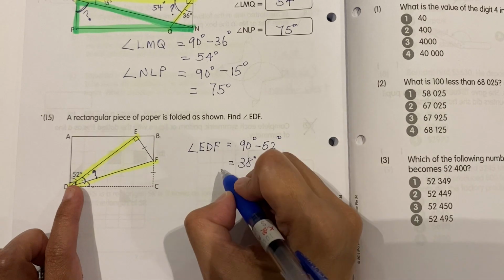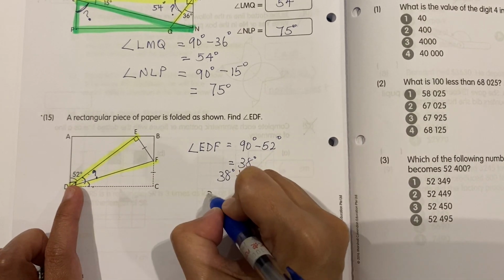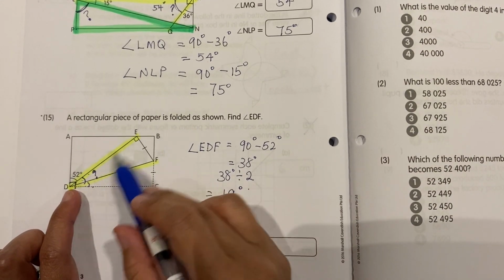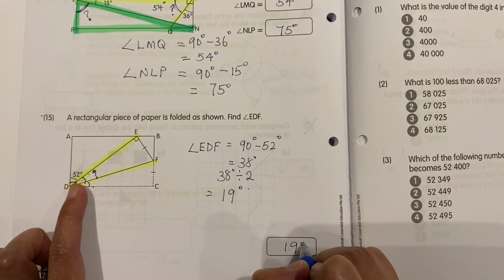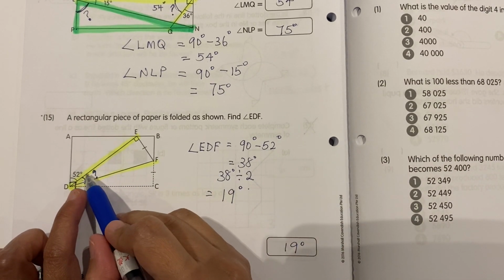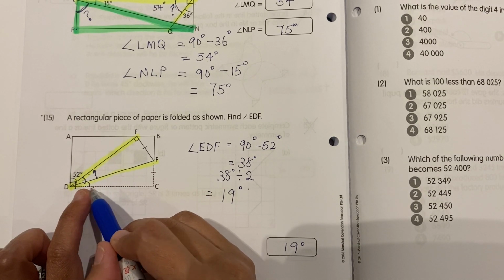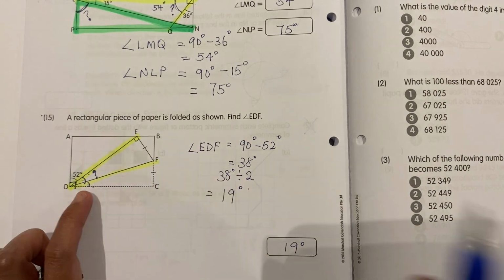So 38 divided by 2. Your answer is 19 degrees. So your angle EDF here is 19 degrees. Remember, it's not 38, because that is the whole angle. These two angles are equal, so you just divide it by 2.